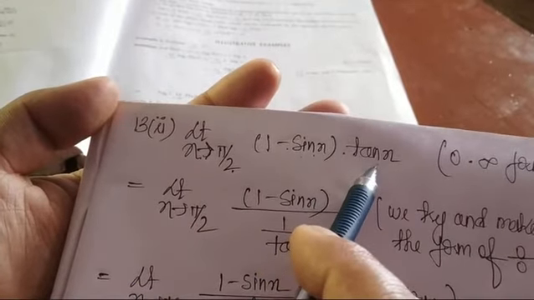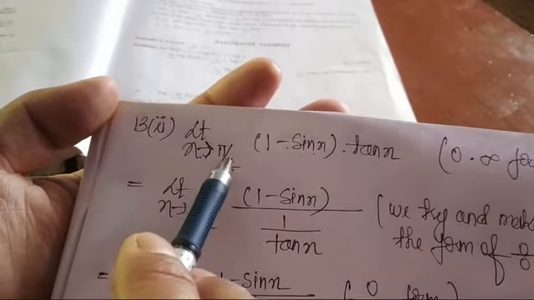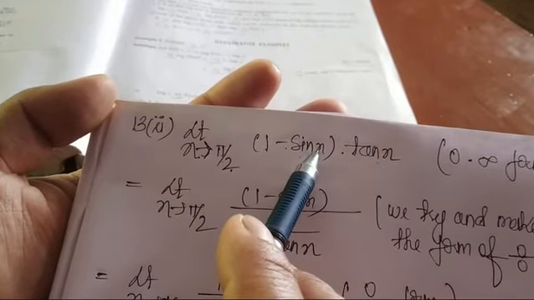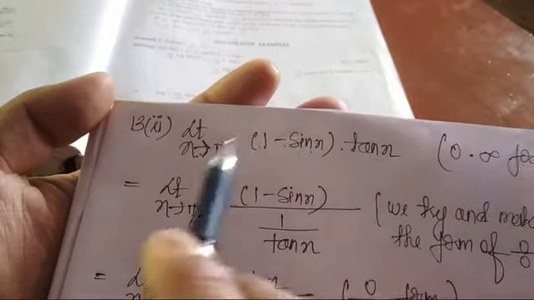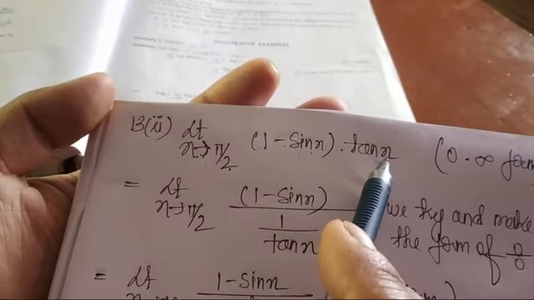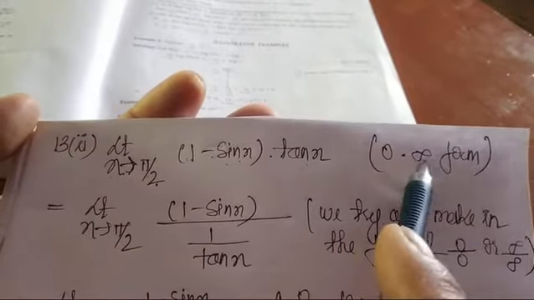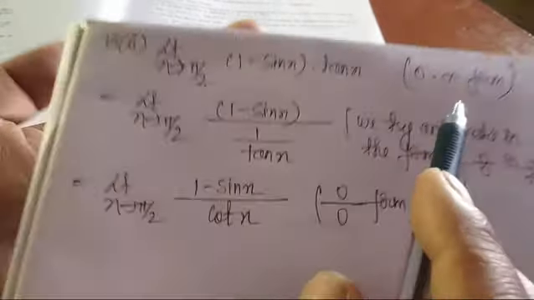Let us check the form first. You put x equals pi by 2. So sin pi by 2. How much is sin pi by 2? Sin 90 is 1. 1 minus 1 is 0. And tan 90 degree. Tan 0 is 0, but tan 90 is infinity. So what is the form? It is again 0 into infinity form. I hope you're clear with this form.